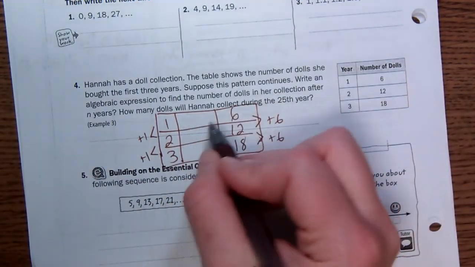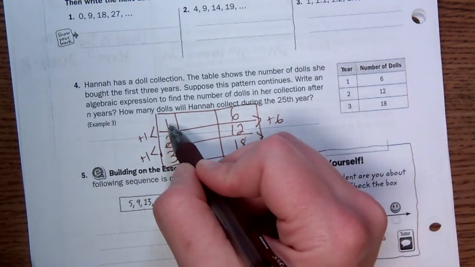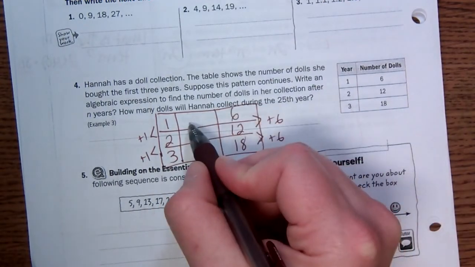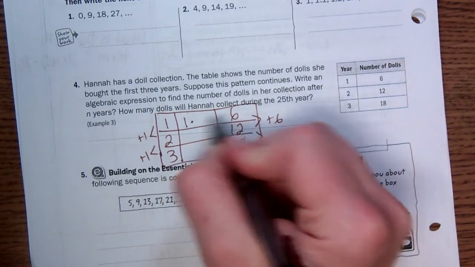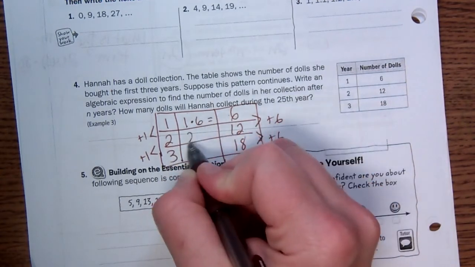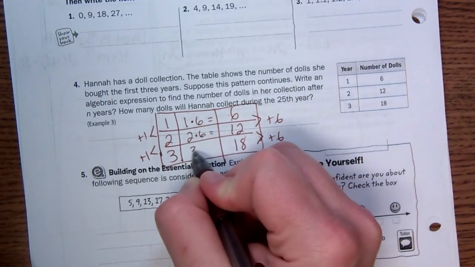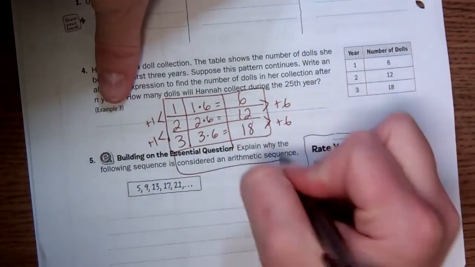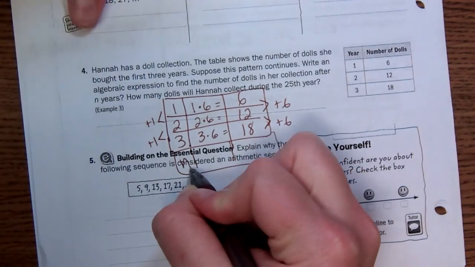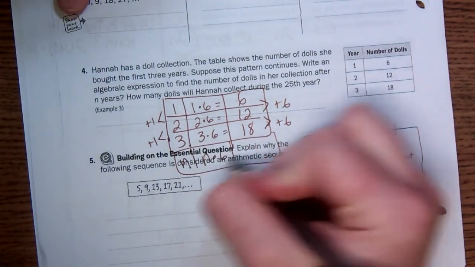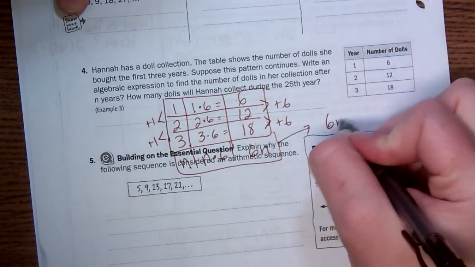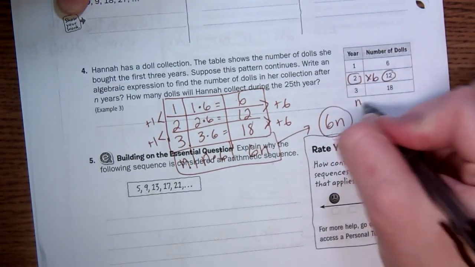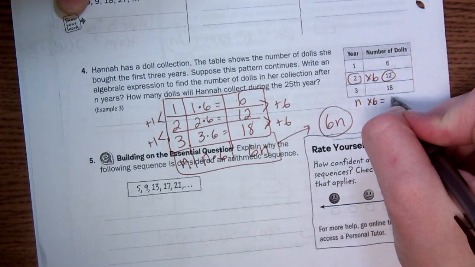So I want to know what's the operation. What am I doing? Every year, she gets 6 dolls. So my expression here is 1 times what is 6? Times 6, right? 2 times what is 12? Times 6, right? 3 times what is 18? Times 6, right? So if I add n here, n times what? Times 6, which is 6n. So your expression is actually 6n. Any number that's here, you have to times by 6 to get this number. So n times 6 equals 6n.